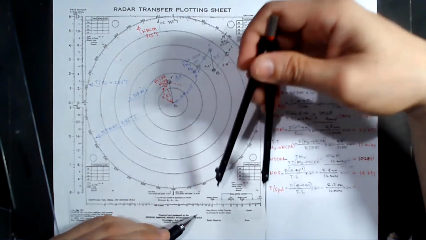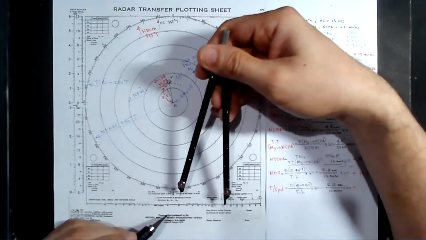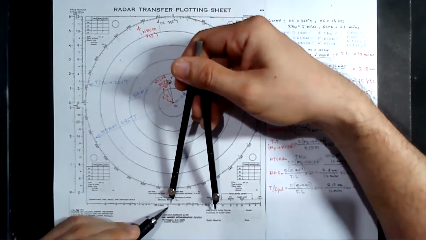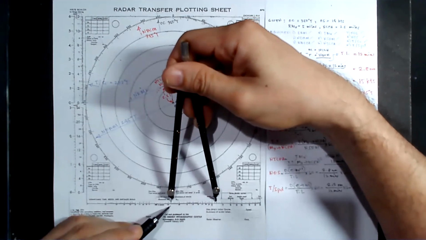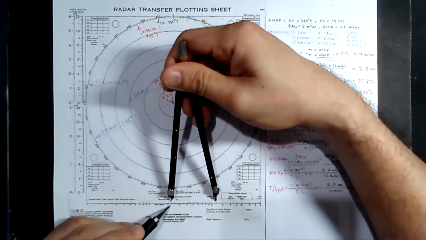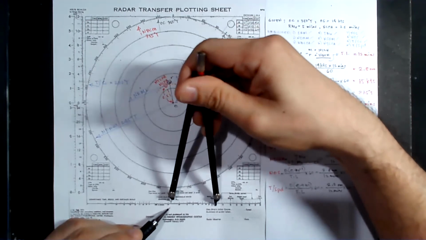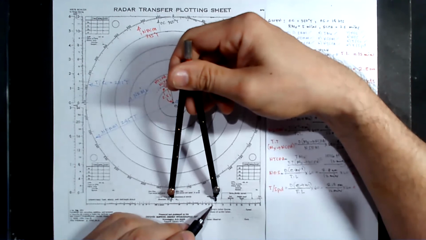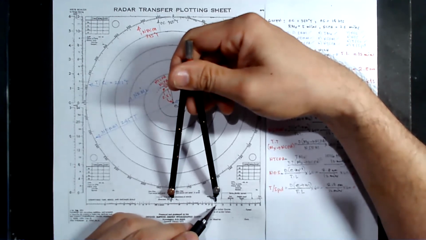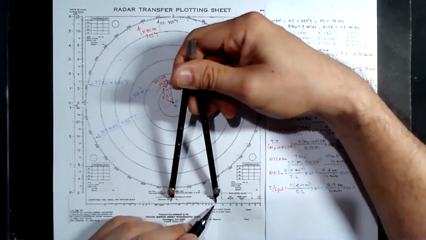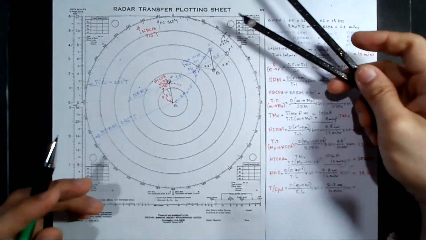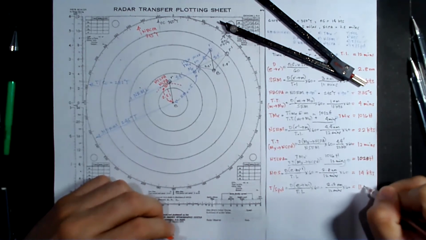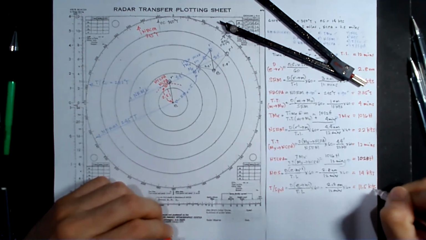Then lift your compass divider and place it at 2.2. So the target's true speed is 11.5 knots.